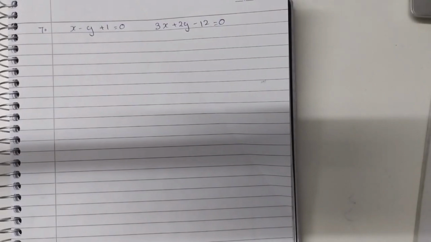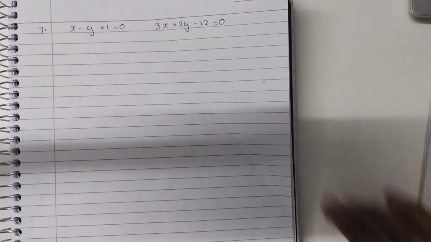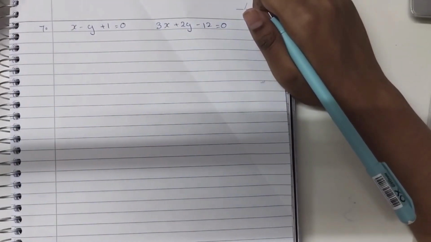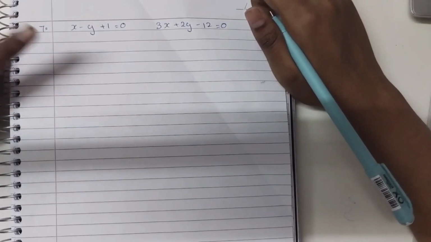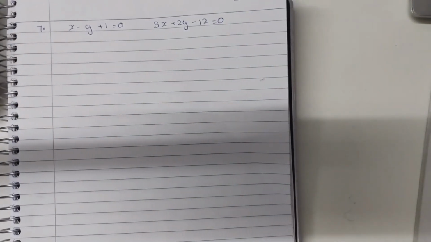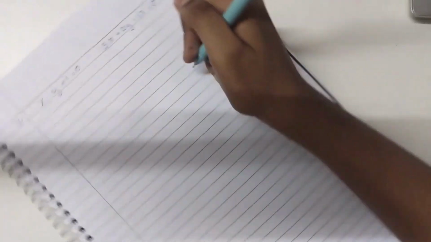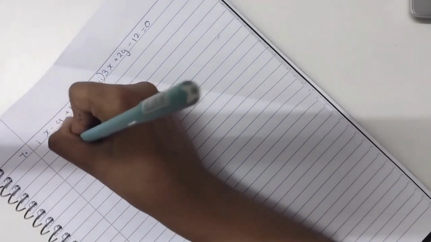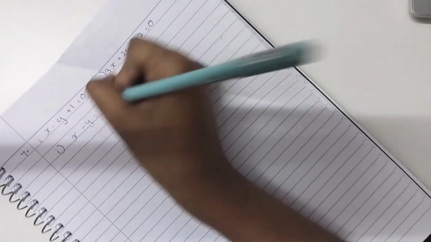In the seventh question, they're asking us to draw the graphs of the equations x minus y plus 1 is equal to 0 and 3x plus 2y minus 12 is equal to 0, and determine the coordinates of the vertices of the triangle formed by the two lines and the x-axis, and shade the triangular region. In order to draw the lines for both equations, we need to find points of x and y which satisfy the given equation. So we need to find different values of x and y for both equations and then plot them on the graph. The first equation can be written as x minus y is equal to negative 1.